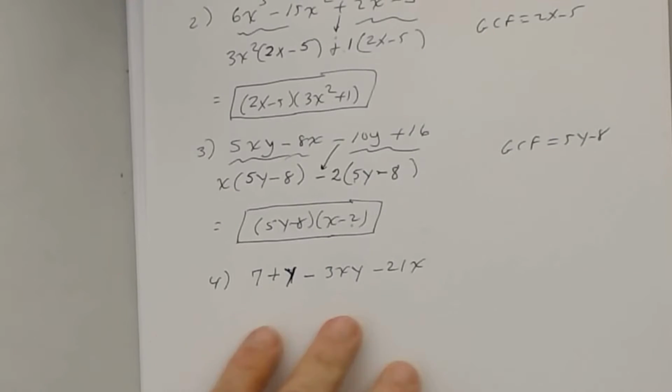For this polynomial, what's the GCF? 1. How many terms do you see? Now, I don't see 3 terms. How many terms do you see? 4. 7, positive y, negative 3xy, and negative 21x. Since I have 4 terms, I'm going to try factoring by grouping.